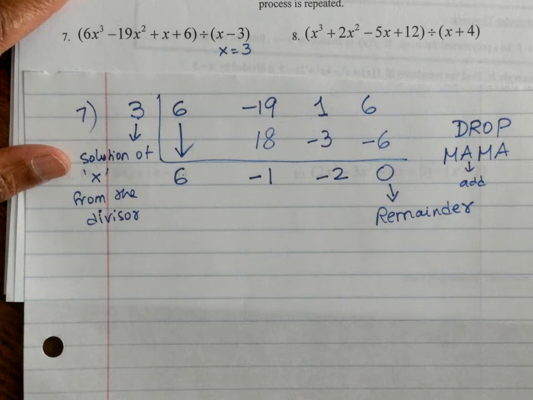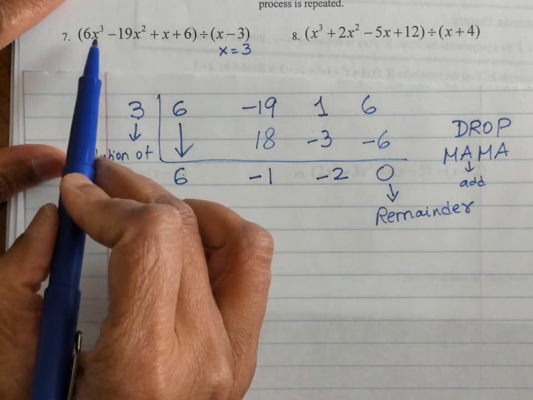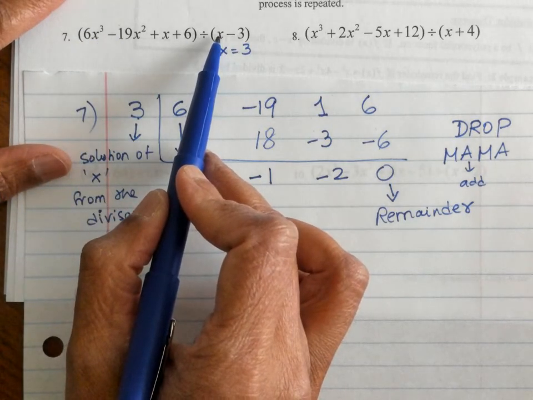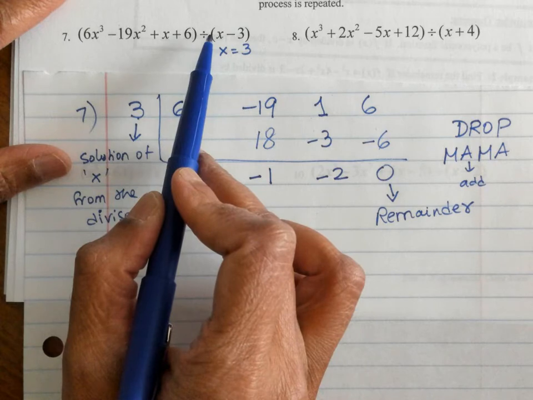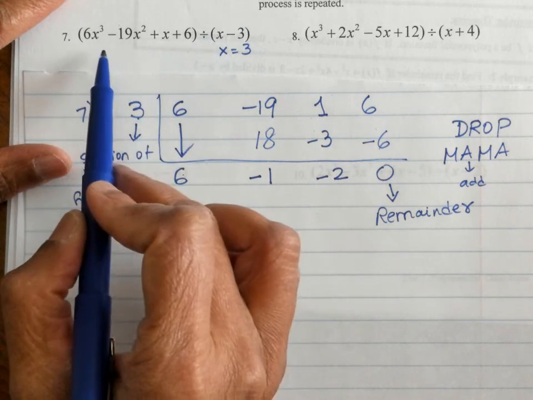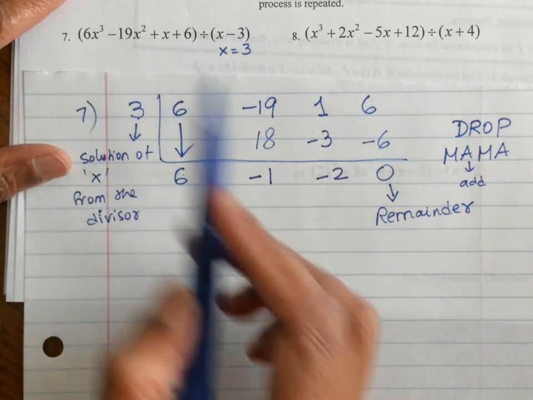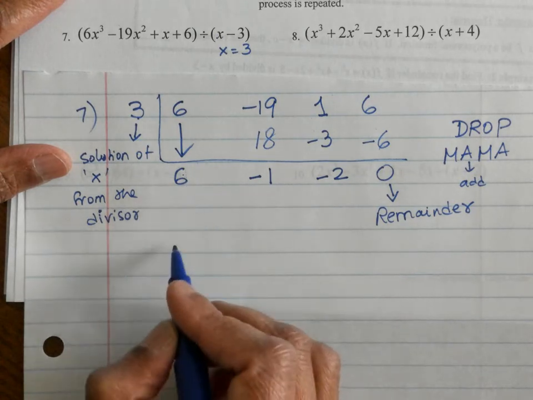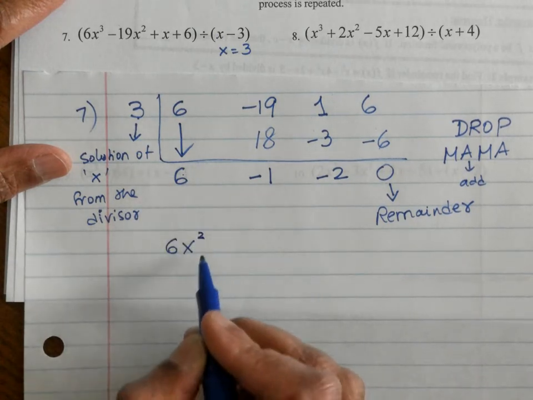Okay, but what does that mean? There's no remainder, but where is my answer? Okay, so let me ask you this question. When I divide 6x cubed by x, what's my highest exponent? X cubed by x will give me, I have to reduce it by 1, right? So it's going to be x squared. That means this is going to be x squared, and then it reduces.